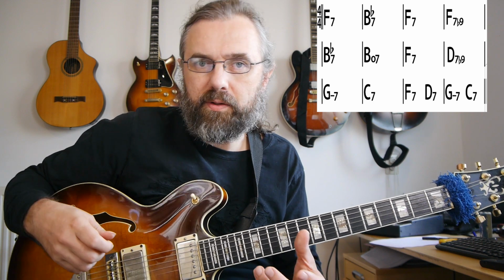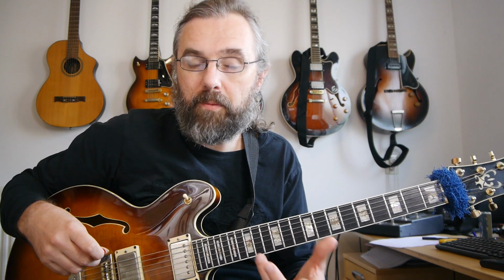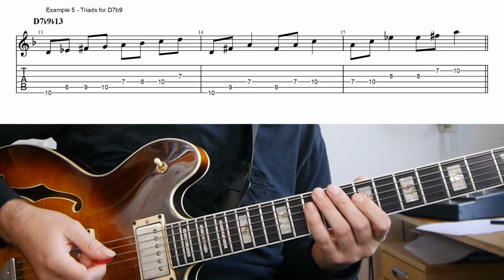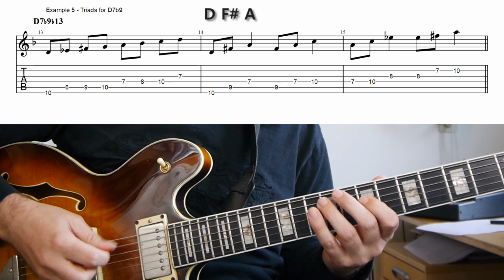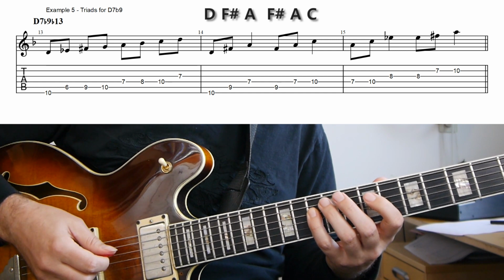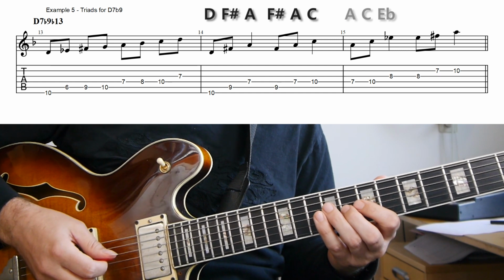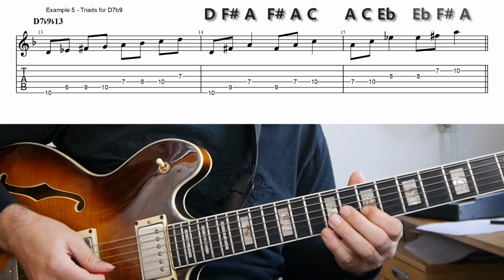The B diminished chord takes us back to F7, and from the F7 we go to a D7 flat 9 that's taking us to the G minor in the final cadence. And since it's a D7 that's resolving to a minor chord, then the logical scale choice for that one would be harmonic minor, so in this case that's a G harmonic minor scale, and the arpeggios or the triads would be D major, F sharp diminished, A diminished, and C diminished.